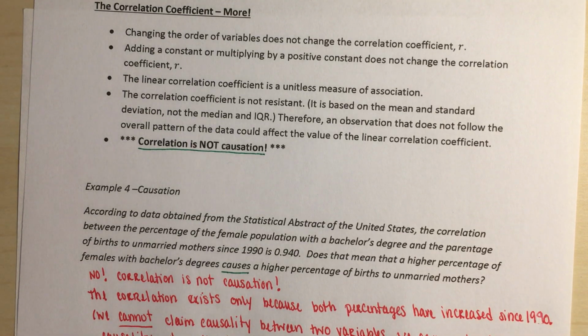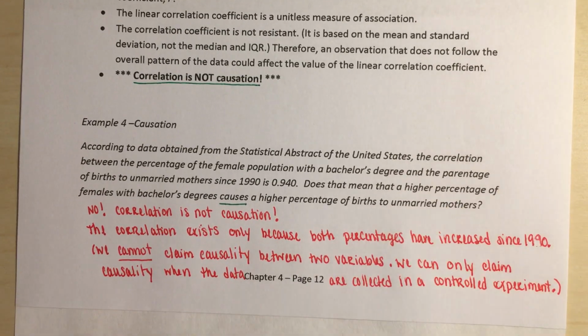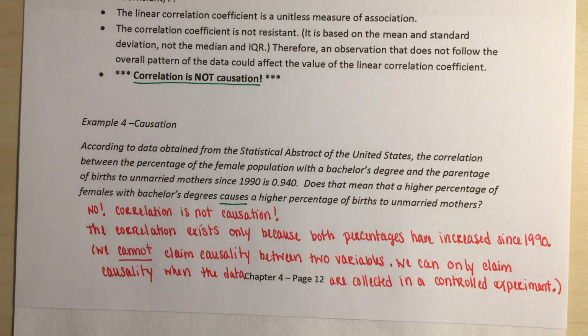All right, so nothing has changed since our first chapter, since we looked at controlled experiments. Controlled experiments are the only way that we can explain causality. Correlation is not the same thing as causation. So as you're working through the problems and you see the word causes in there, make sure that you stop and think about what the question is asking us.